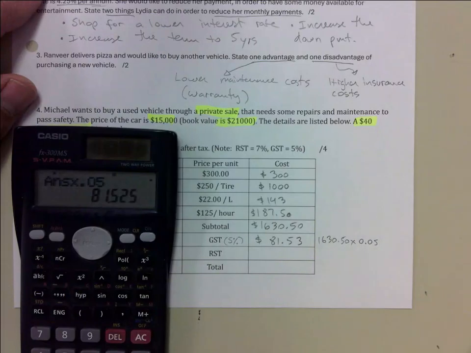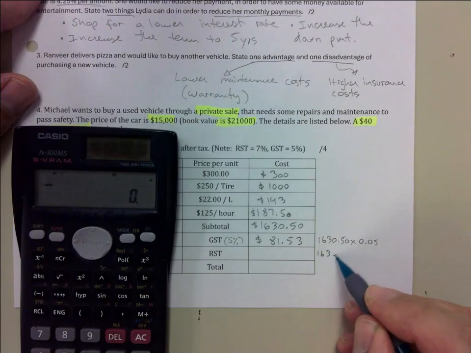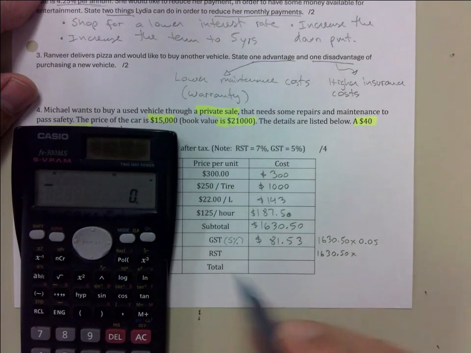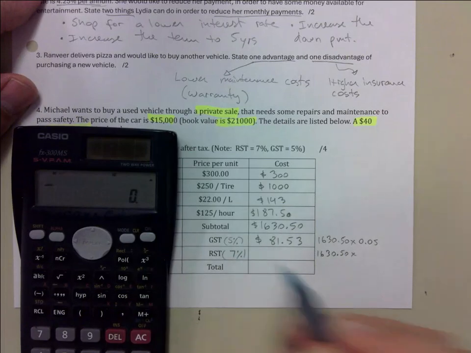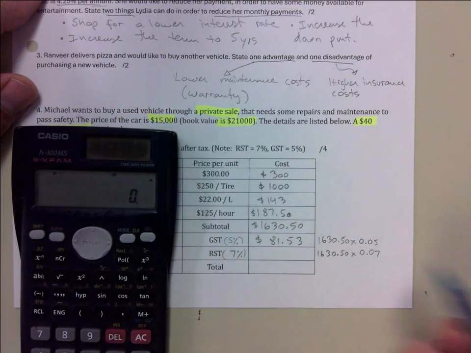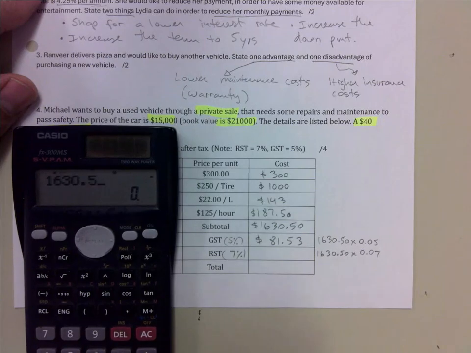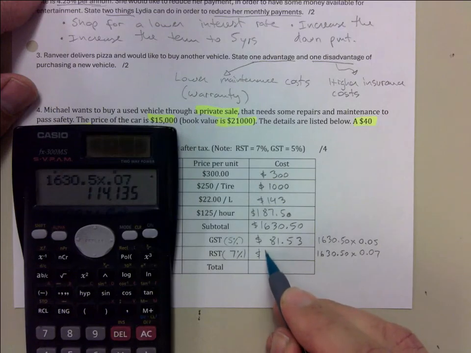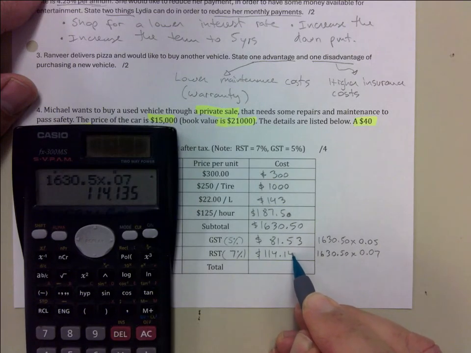Okay. There may or may not be a question like this on the test. Anyways, 1,630.50 times PST is 7%, so you got to go 0.07 there. That's 114.14.